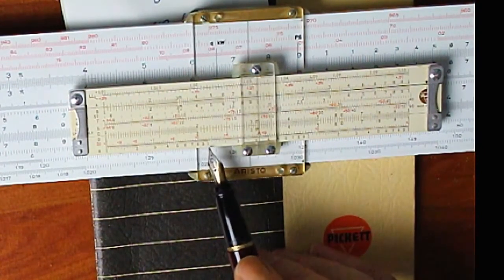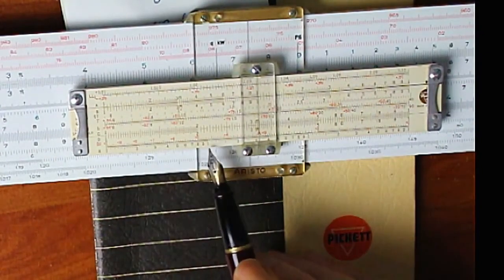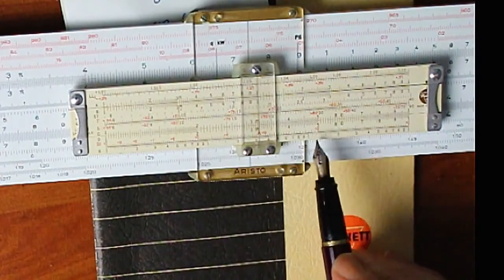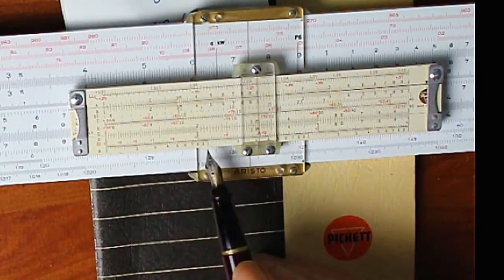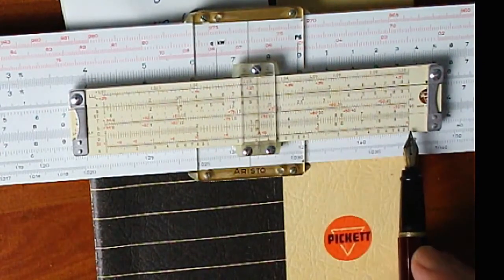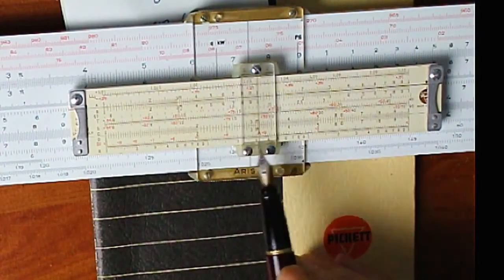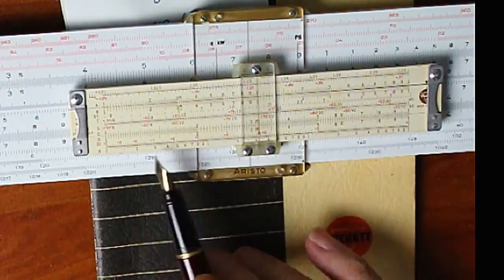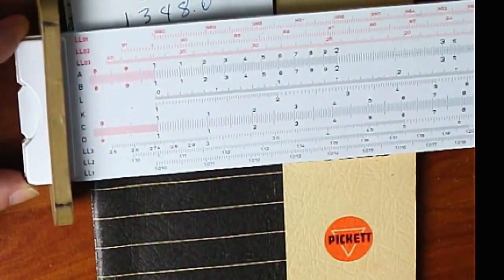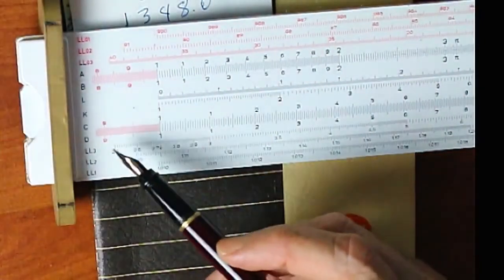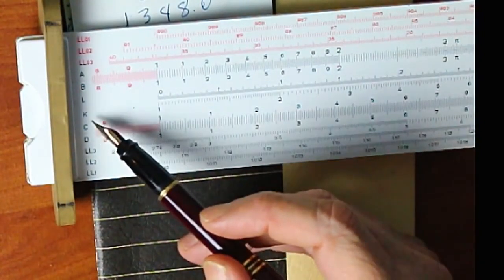And then it goes from 1 to 1. And then 1 to 1. So this would be ones. This would be tens. This would be hundreds. Then we come back to thousands, 10,000s, 100,000s, million, 10 million, 100 million. Do you see the pattern? 1, 10, 100. On the Aristo, the K scale is actually up here just above the CD scale.